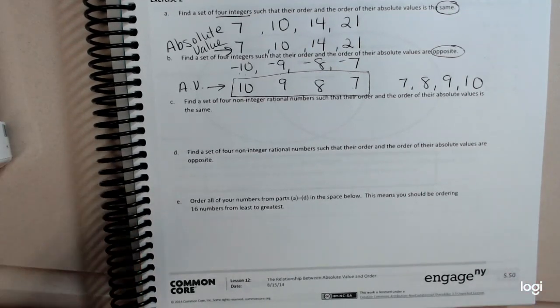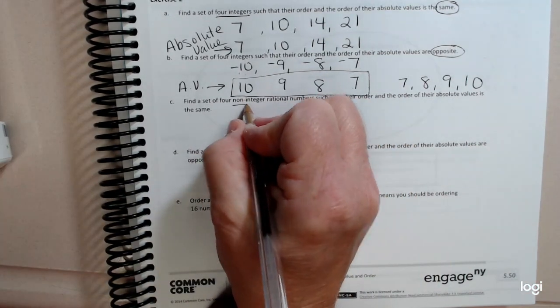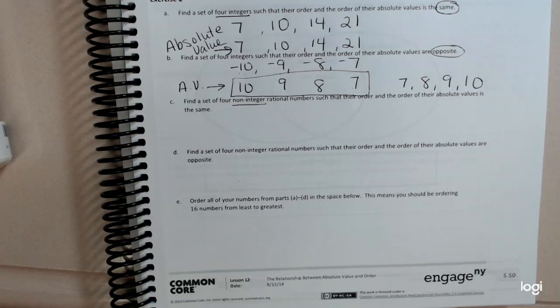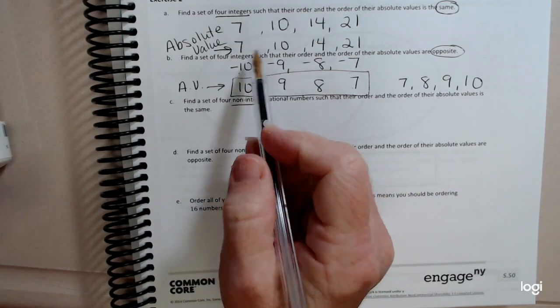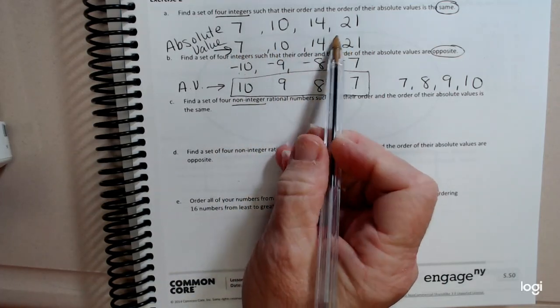Problem C says to find a set of 4 non-integer rational numbers such that their order and the order of their absolute value is the same. So non-integer means I can't just have a whole number like you and I would see here.